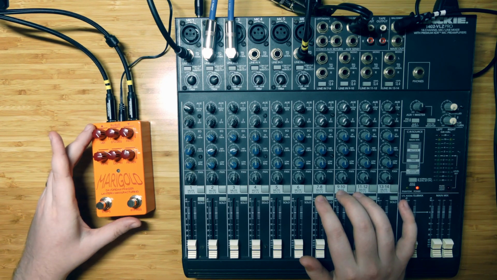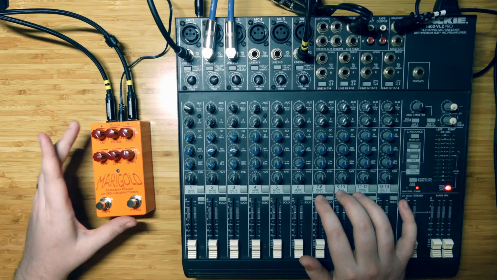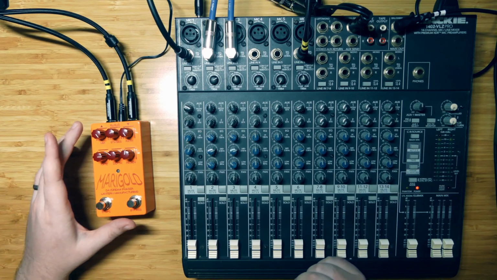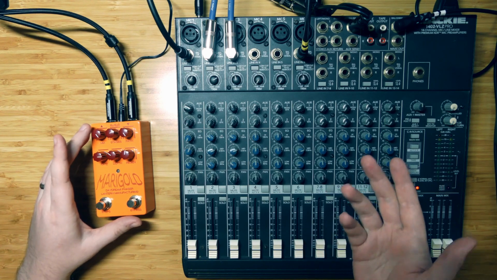You're introducing a set of knobs and switches to control your instrument. Every pedal is going to introduce new performative affordances to your system.